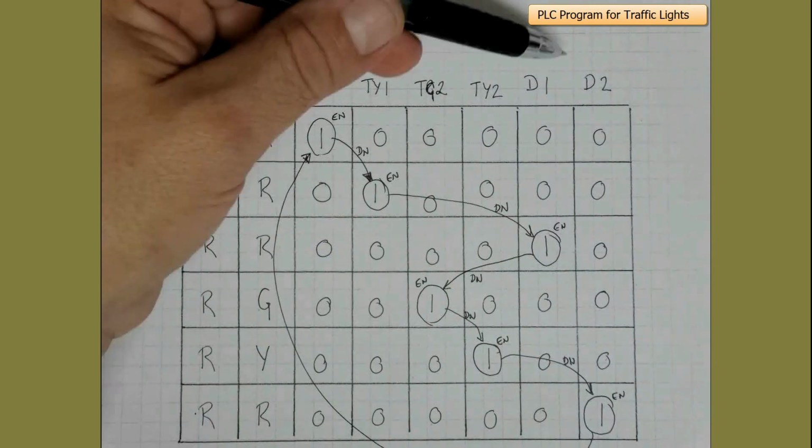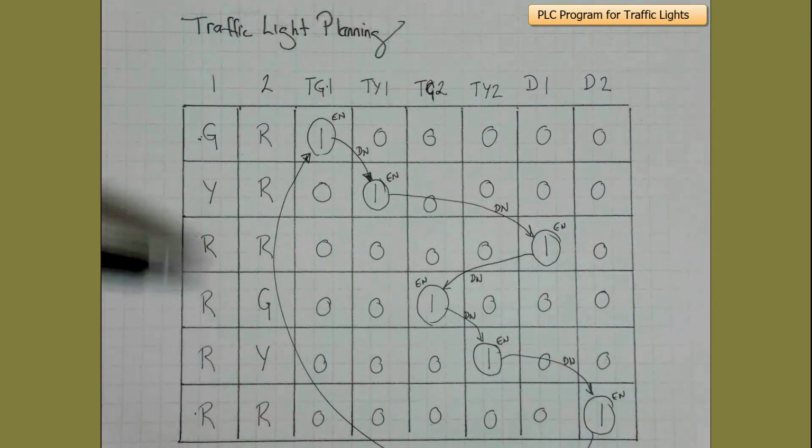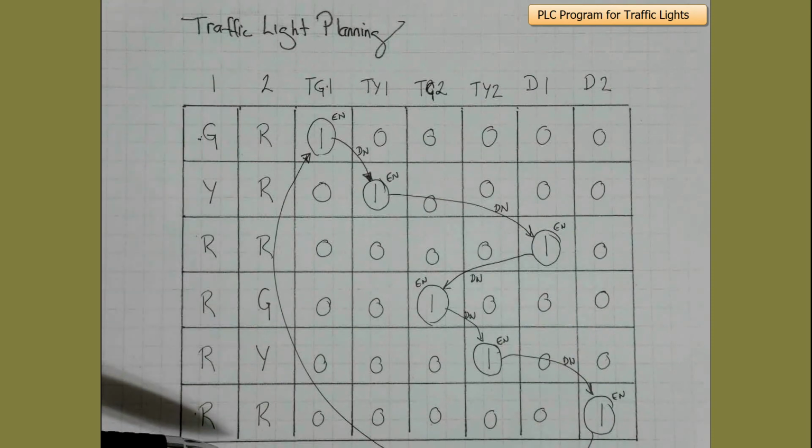I know I need 6 timers to complete this traffic light problem, and I have my sequence for the traffic light solution. Now I have seen this done with 1 timer using comparators. That's fine. You can use a sequence using comparators. That's just as valid. There's multiple ways of doing this problem. This just happens to be the one way that I was teaching in class.